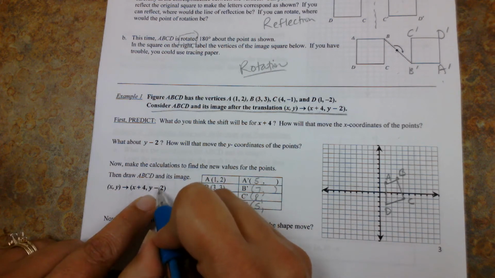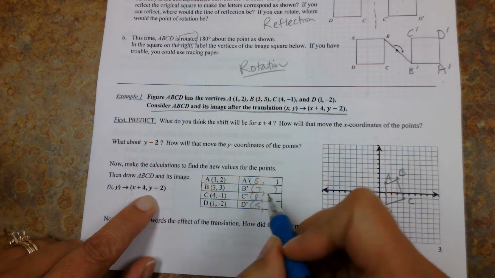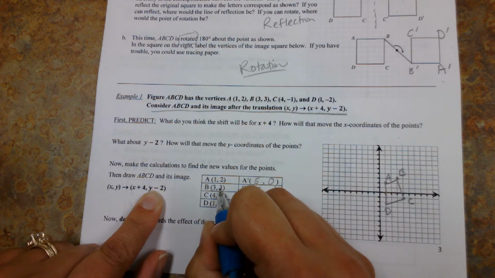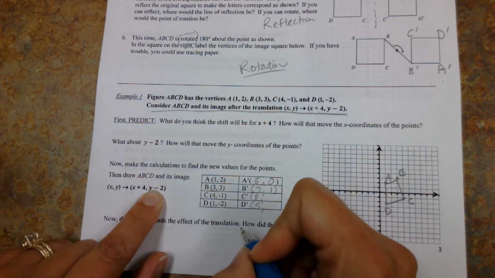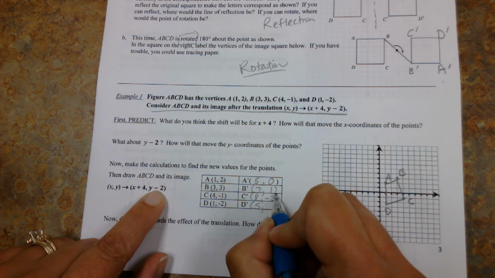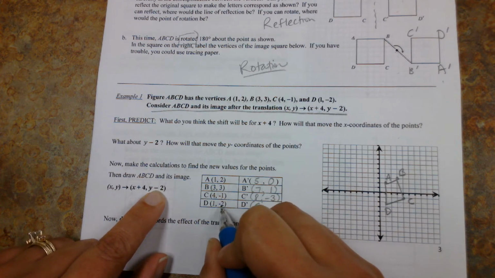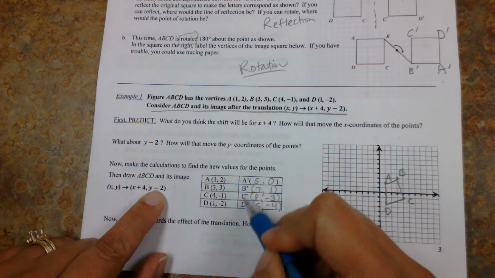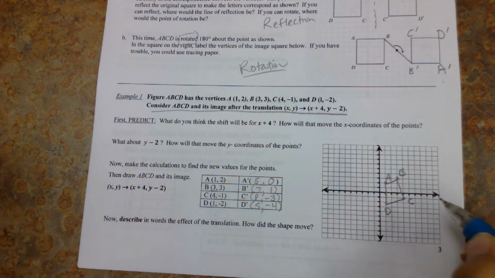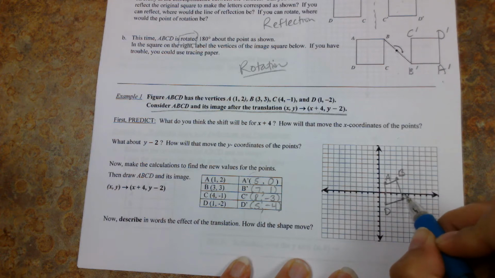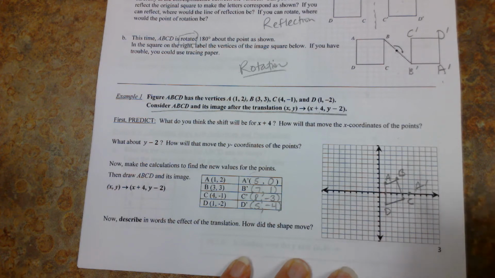Now I'm going to do y minus 2 for all the y coordinates. 2 minus 2 is 0. 3 minus 2 is 1. Negative 1 minus 2 is negative 3. And negative 2 minus 2 is negative 4. So those are my new points. And see how they're labeled with primes? So I'm going to graph them. A now is 5, 0, and I'm going to call that A prime.